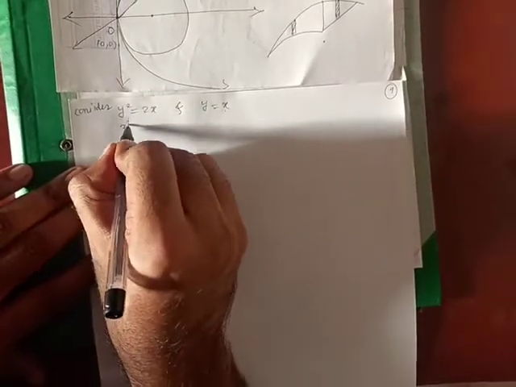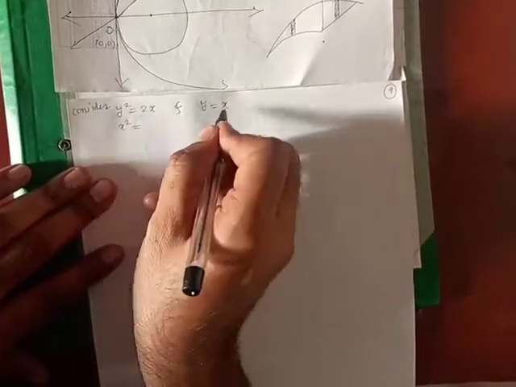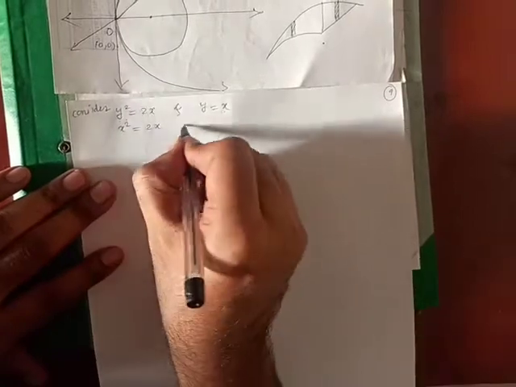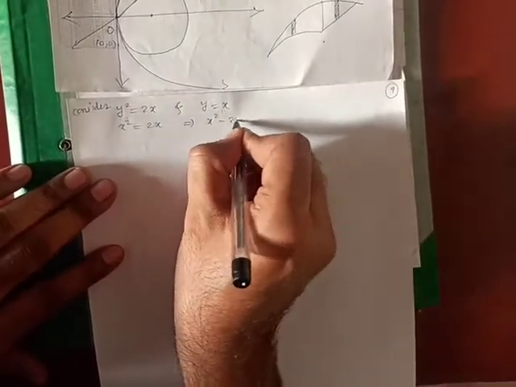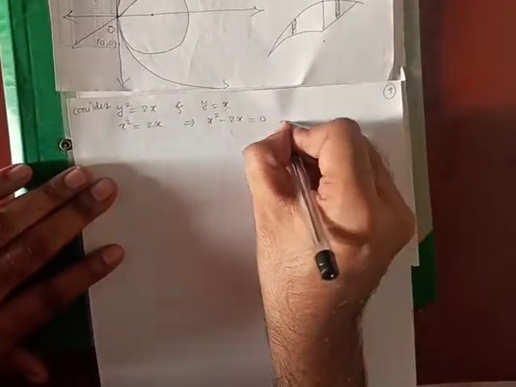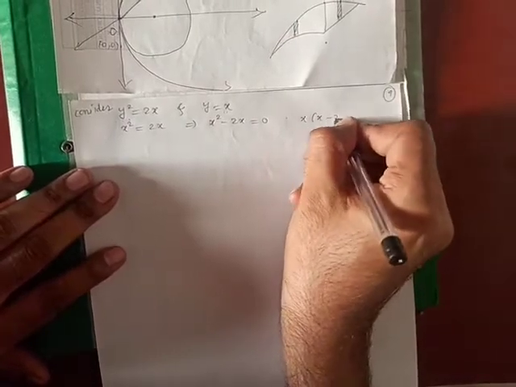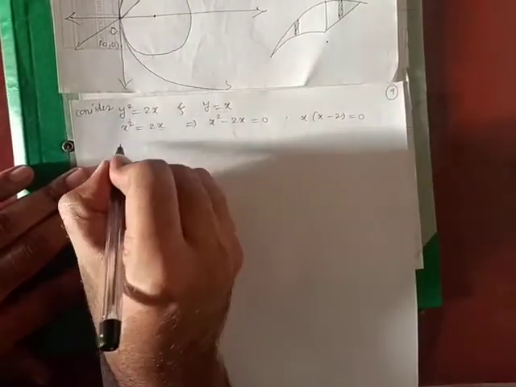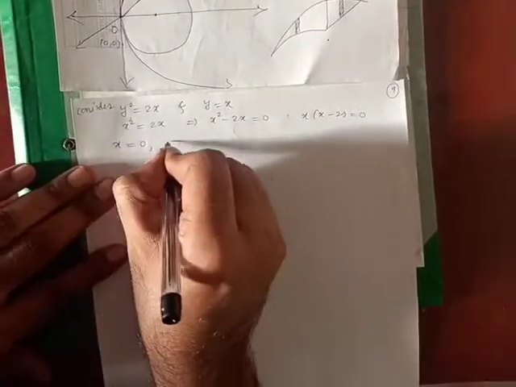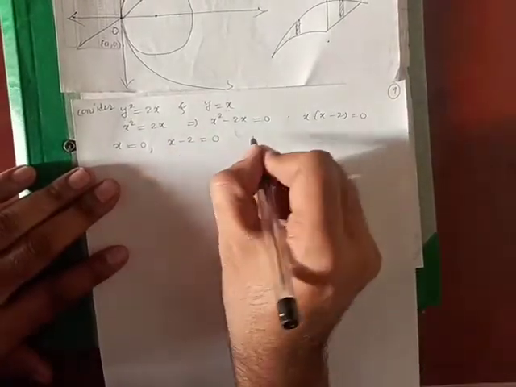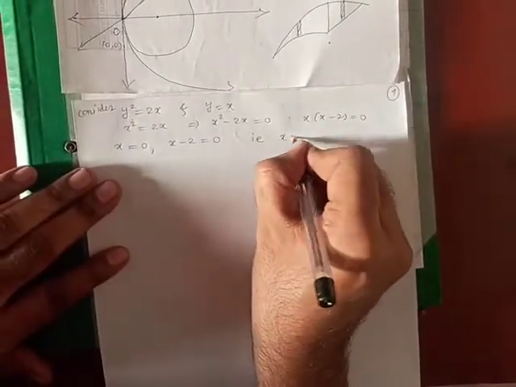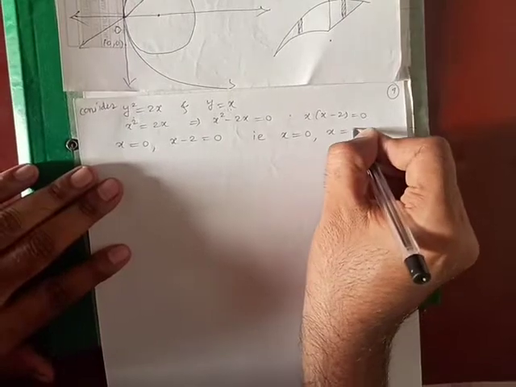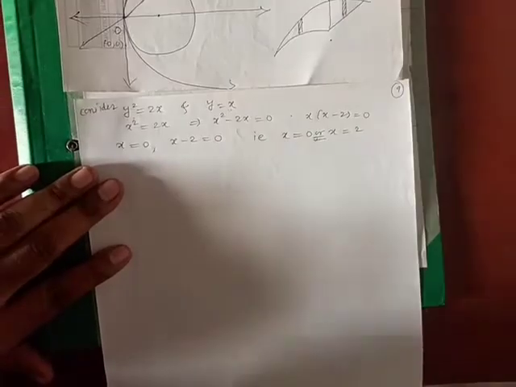So this will be x square equal to, instead of y I'll write x. So x square equal to 2x. This implies x square minus 2x equal to 0. Again take x common, so this is x times x minus 2 equal to 0. Either x is equal to 0 or x minus 2 equal to 0. That is either x is equal to 0 or x is equal to 2, right?